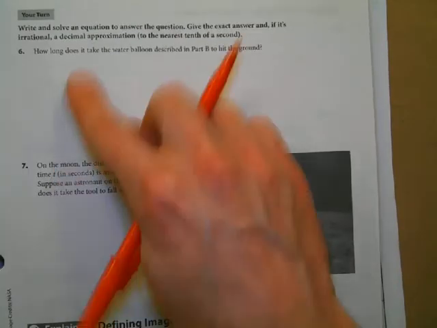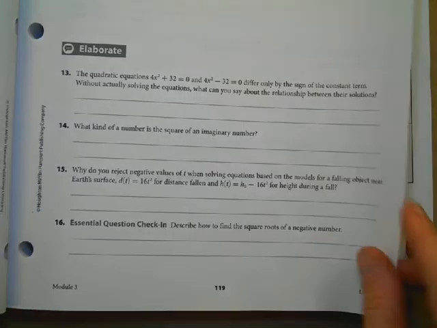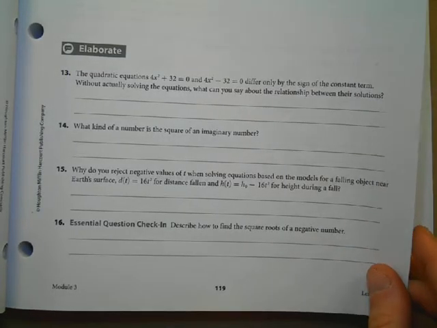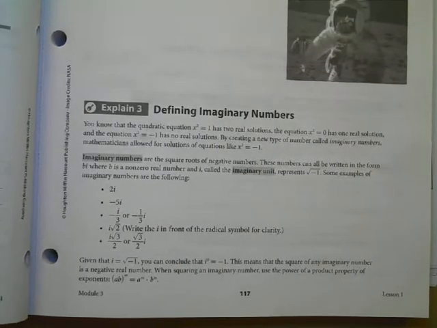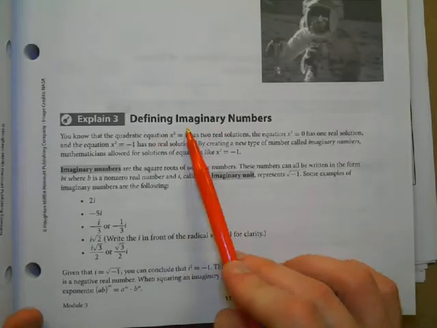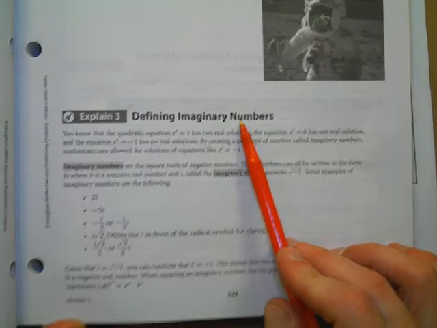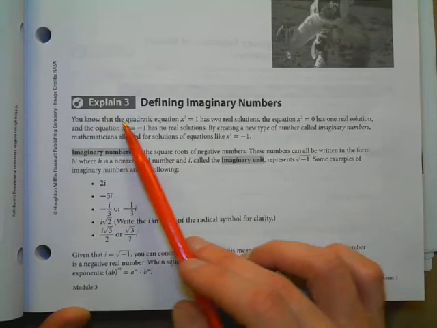So now we're looking at something called imaginary numbers. All right. So you know that the quadratic equation x squared equals 1 has 2 real solutions. And what are those 2 solutions? 1 and negative 1. Negative 1 and 1, when you square them, you get 1. Those are the 2 real solutions.